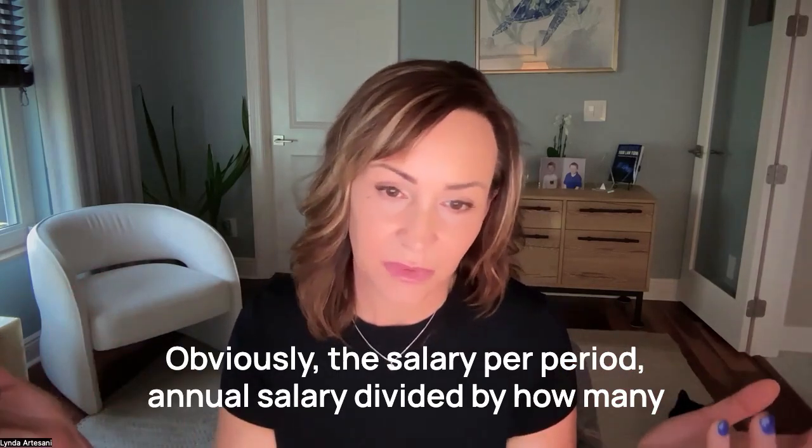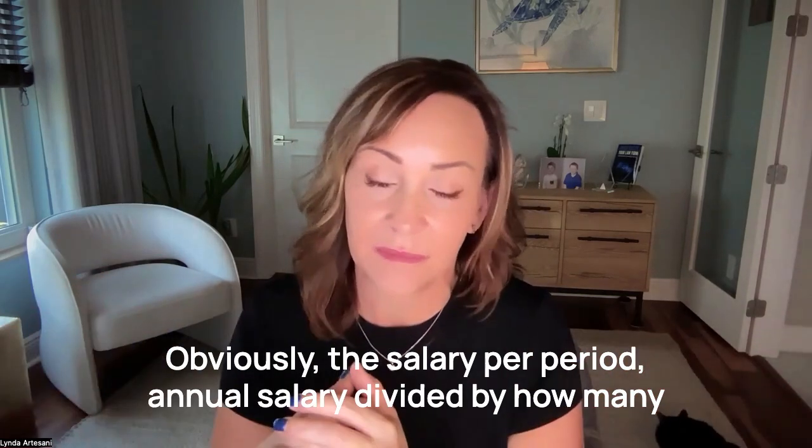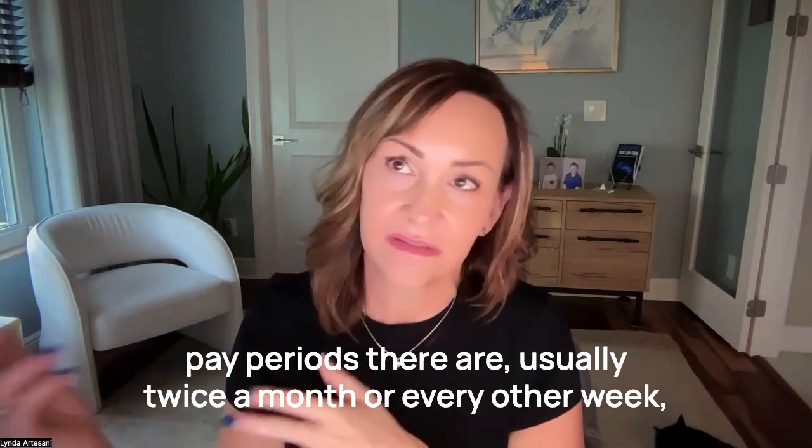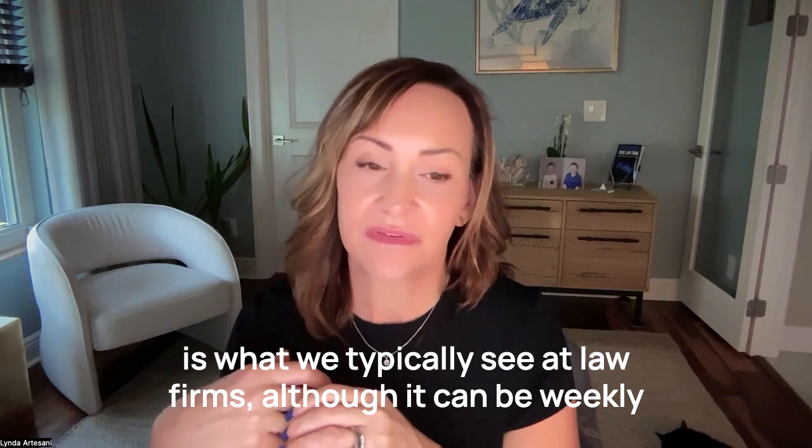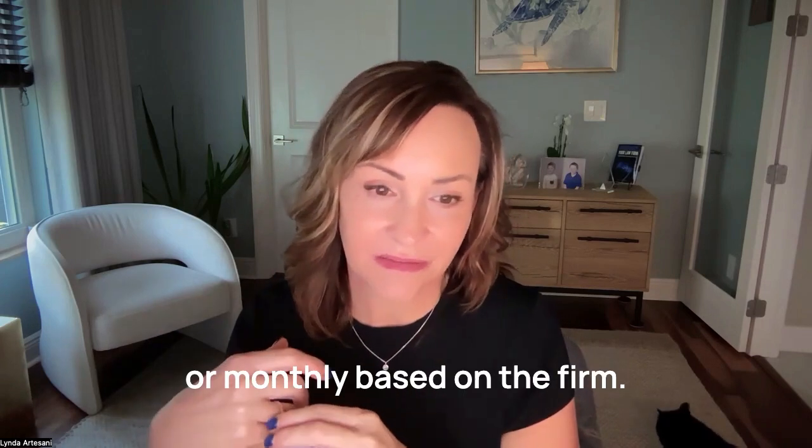And then you're going to calculate that to pay them. Obviously, the salary per period, annual salary divided by how many pay periods there are. Usually twice a month or every other week is what we typically see at law firms, although it can be weekly or monthly based on the firm.